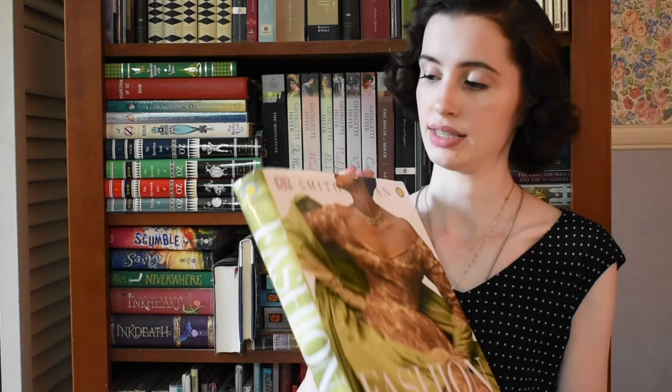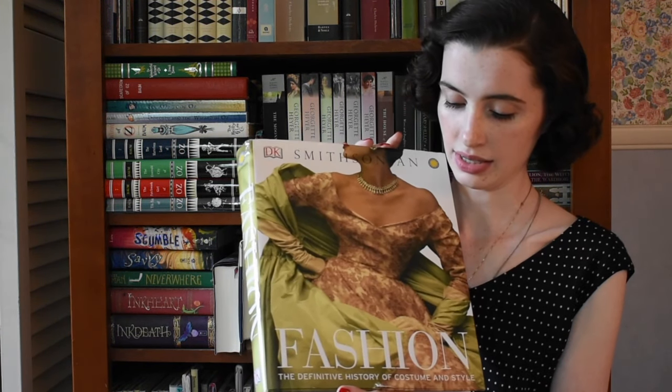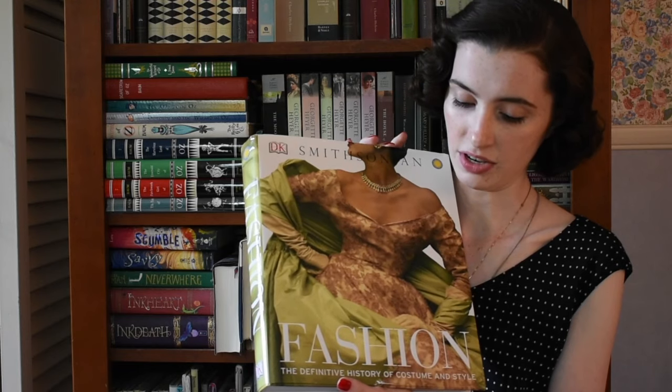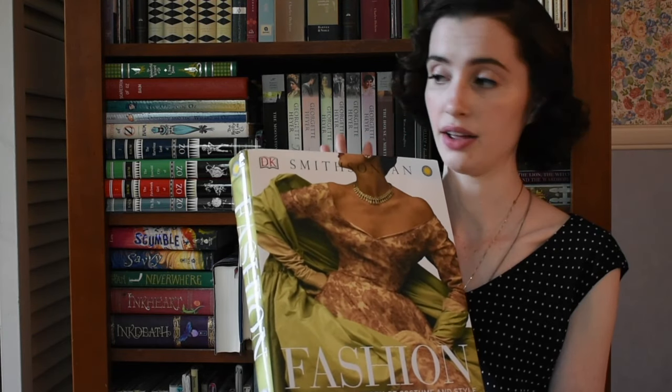So on that note, the sources that I used is D.K. Smithsonian's Fashion, the Definitive History of Costume and Style. This is a super good book. It has a lot of pictures and it just represents the history in a really visual way. And the other source that I used was the Glamour Daze website, and that helped me when researching the 1940s. So with that said, let's get into the history.